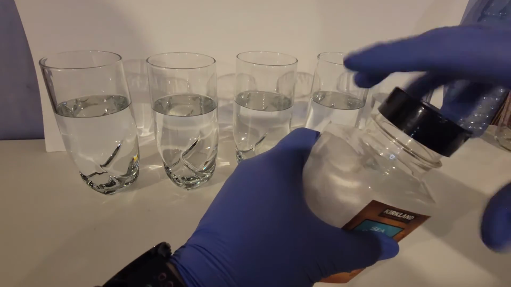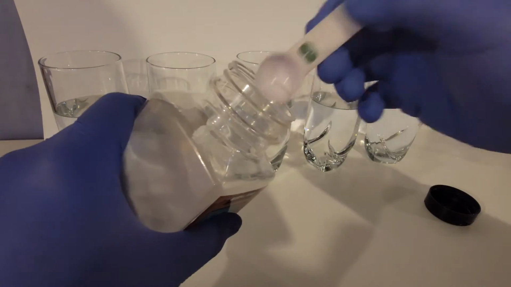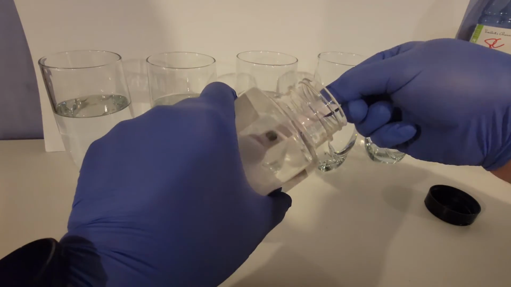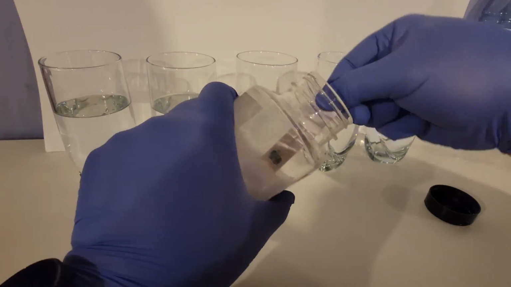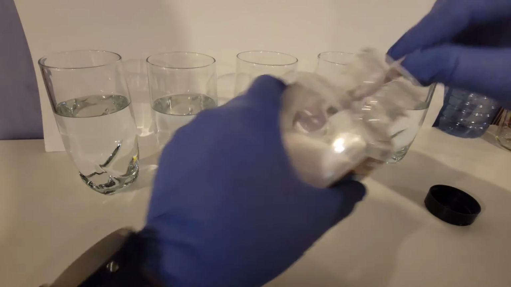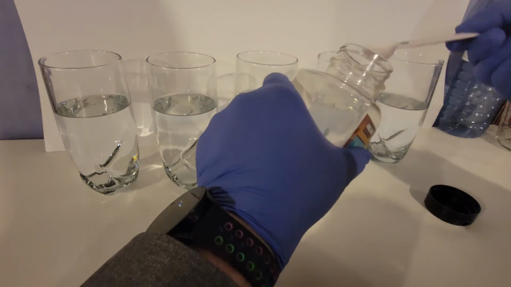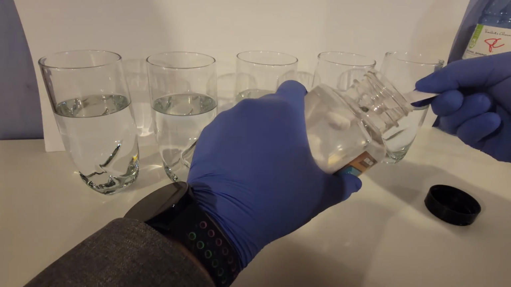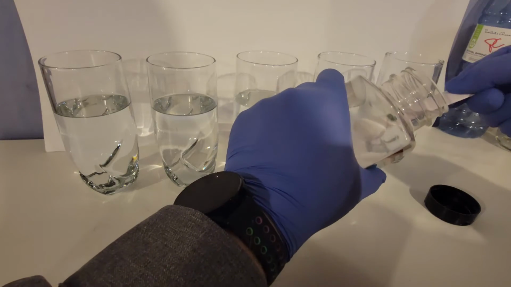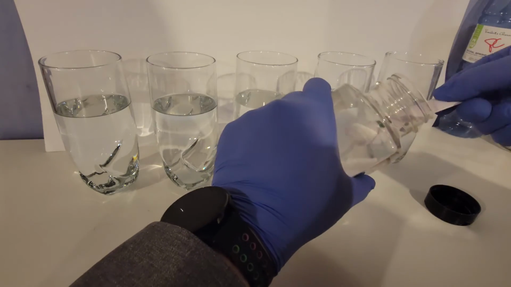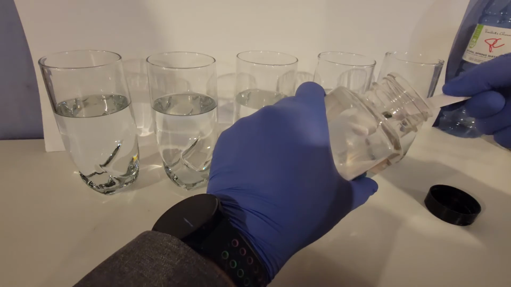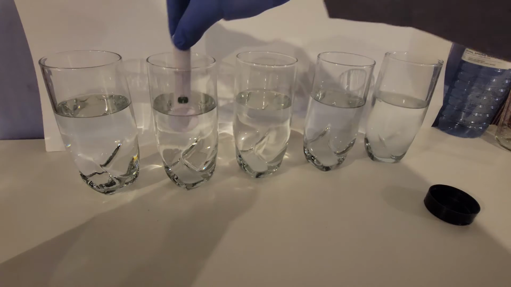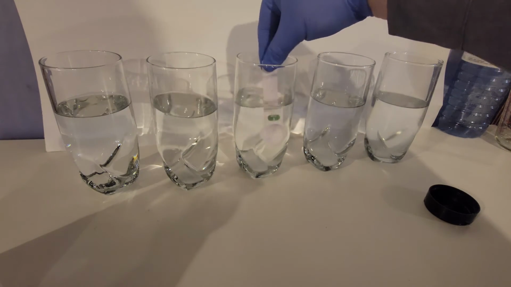We'll give it a little mix and let the salt fully dissolve within the water. 1 teaspoon, 2 teaspoons, 3 teaspoons, and finally 4 teaspoons. Give those a quick stir each to help the salt dissolve.